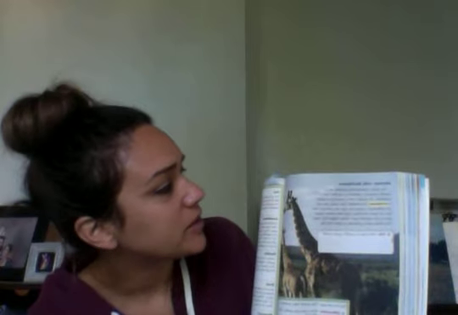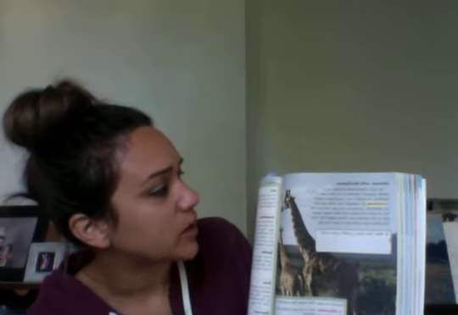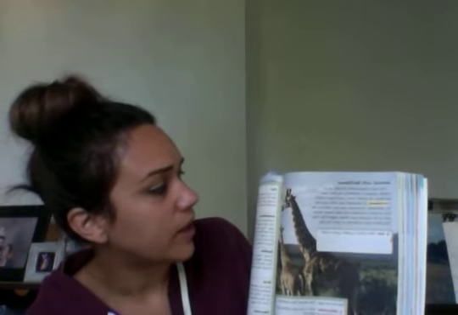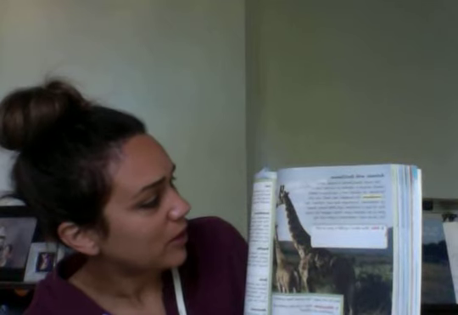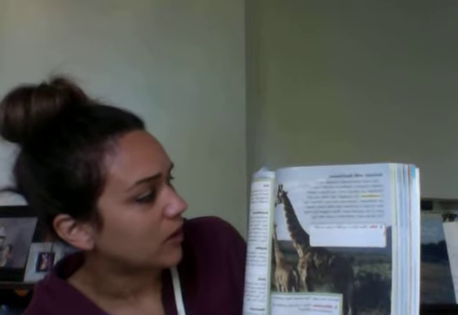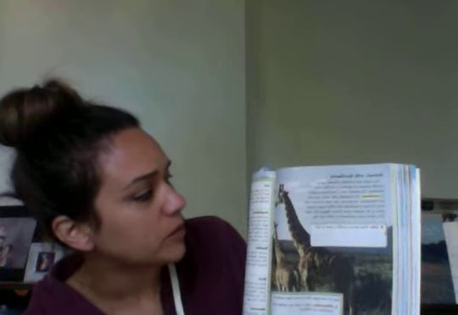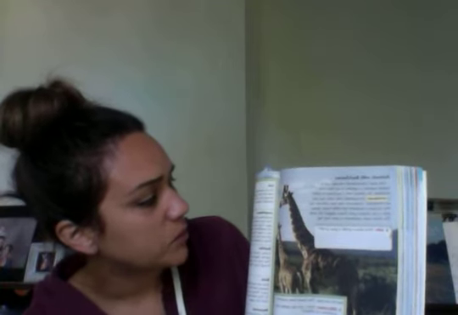Animals with backbones. Fancy word, vertebrates. One main characteristic scientists use to classify animals is whether or not they have a backbone. An animal with a backbone is called a vertebrate. Good job. For example, cats, birds, and fish are vertebrates. Vertebrates may look different, but they all have a backbone and other bones. Bones grow as the animals grow. Bones support the body.